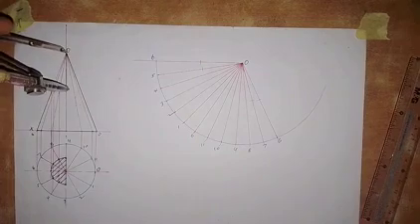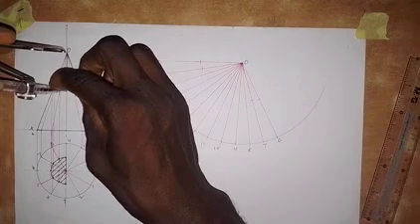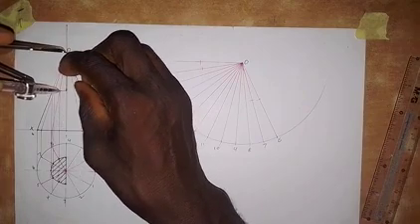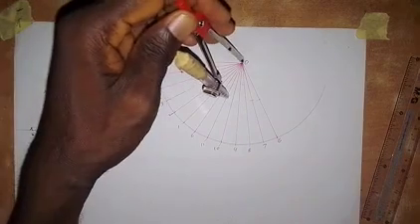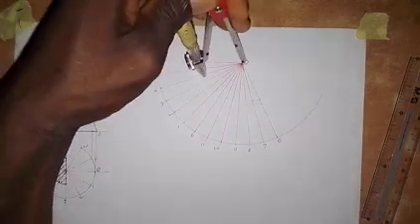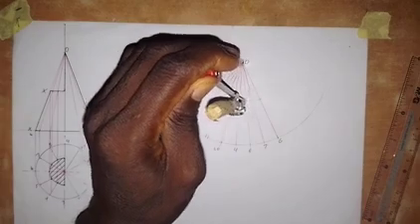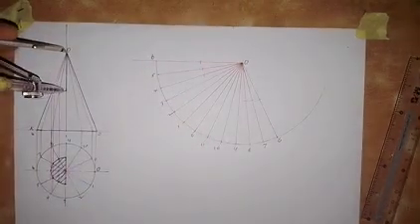Then to 4 and 8, put it at this point here, and make an arc here on 4 and make an arc here on 8.